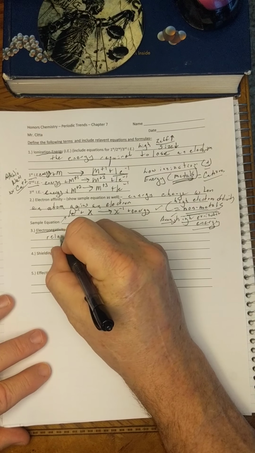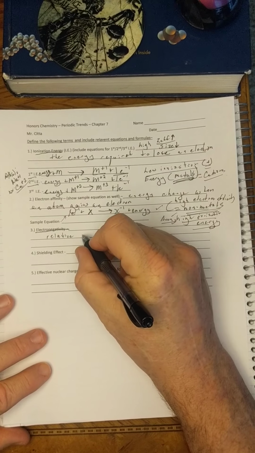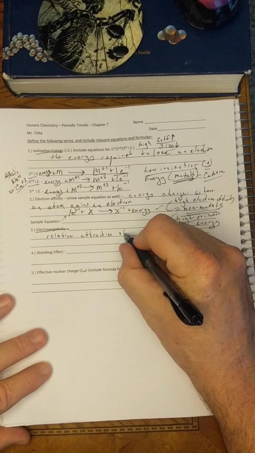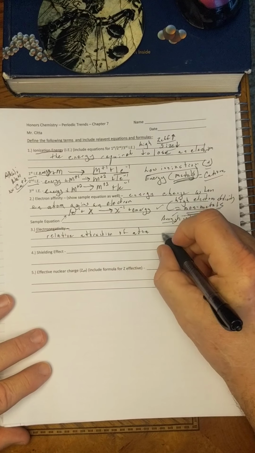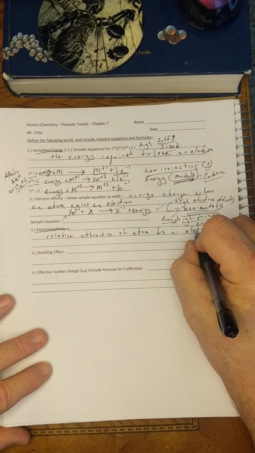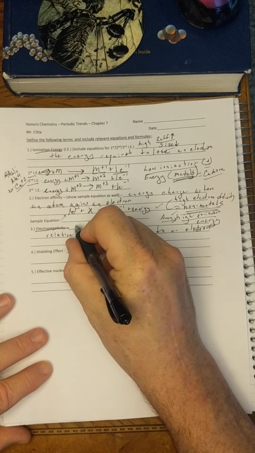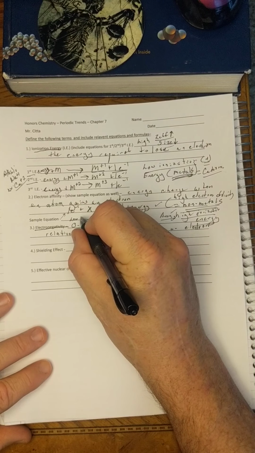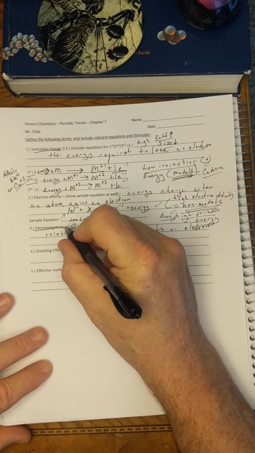Electronegativity is the relative attraction of an atom to an electron. And it's on a 0 to 4 scale, with 0 being low and 4 being high.